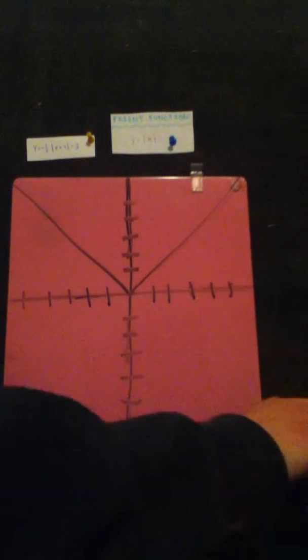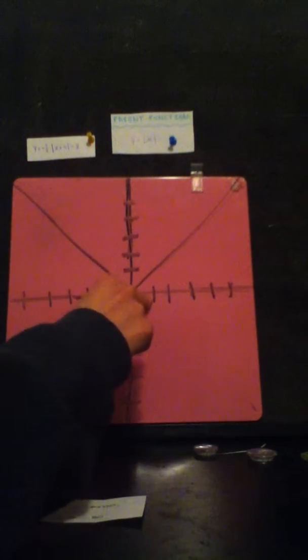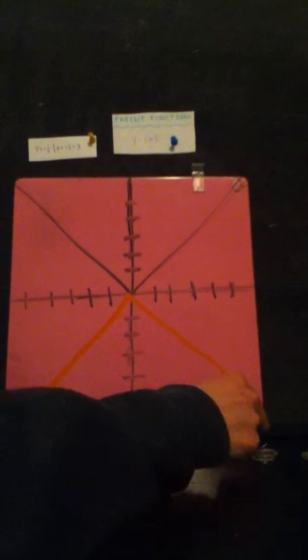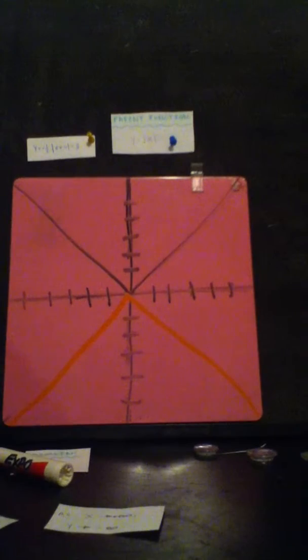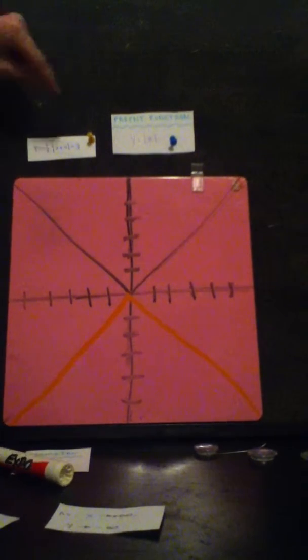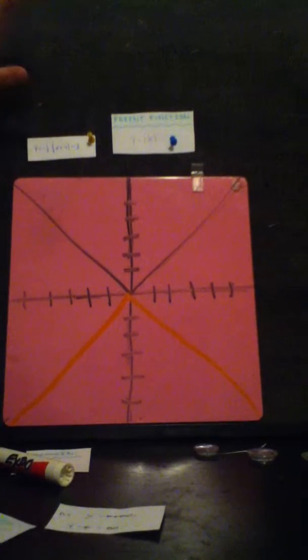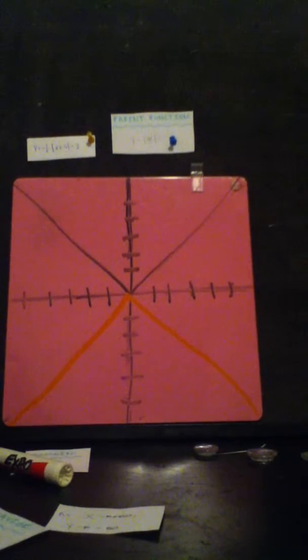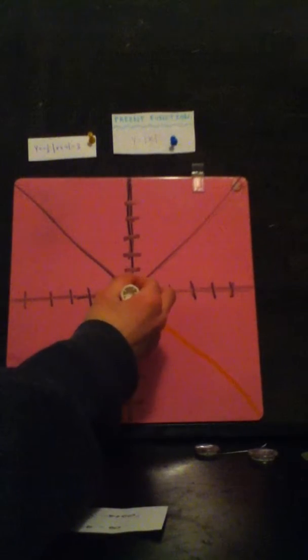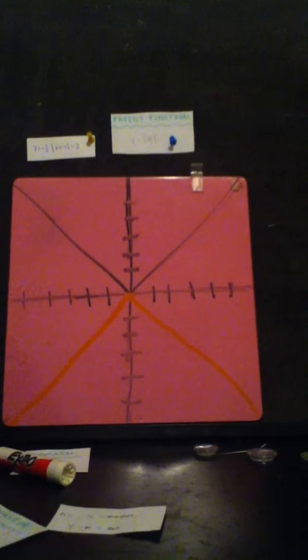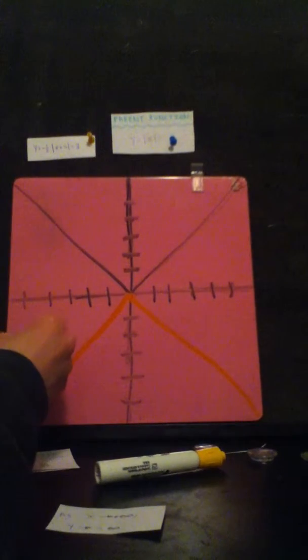So here I'll use my yellow marker. It will look something like that. And now the next thing we want to do is apply our translations. We're going to skip the compression for last because it's easier to do it once it's all set. So left 4 units and down 3. So we're going to take this point right here and do left 4 units and down 3. So it'll be around here.